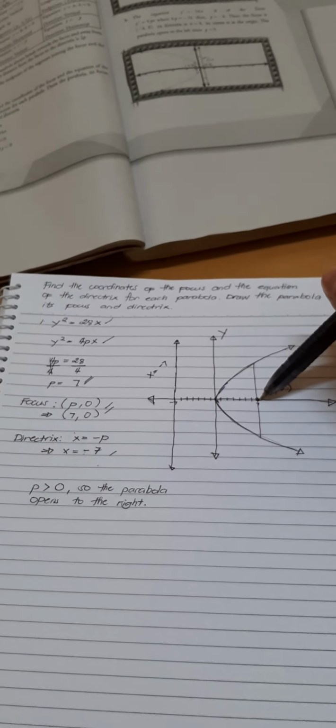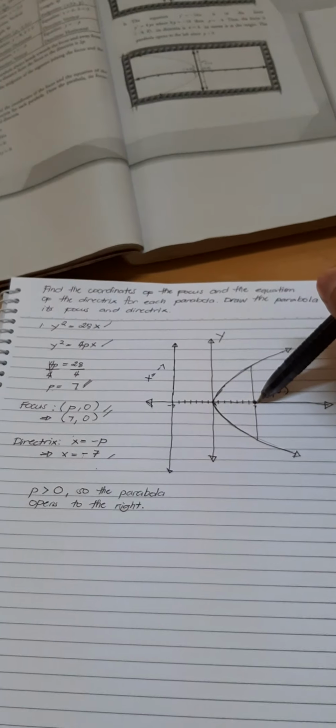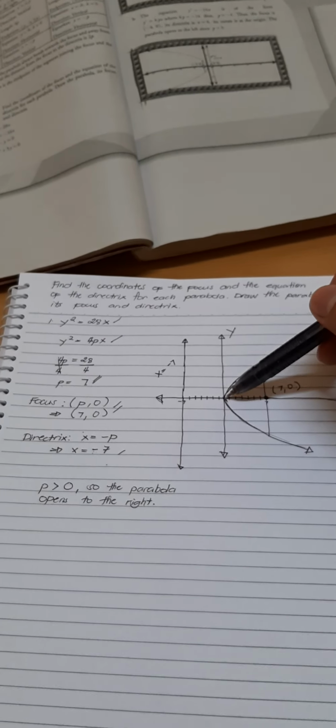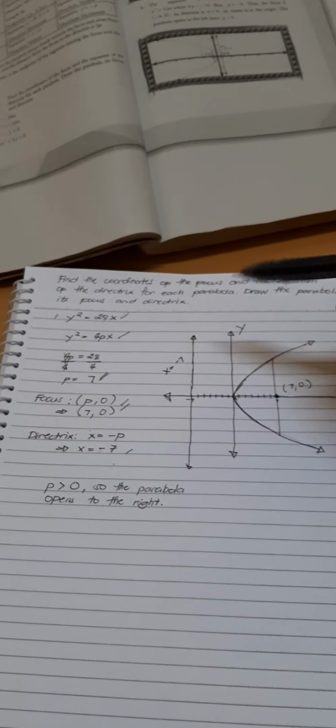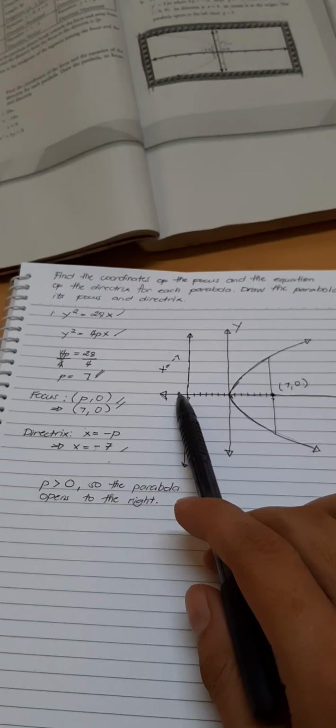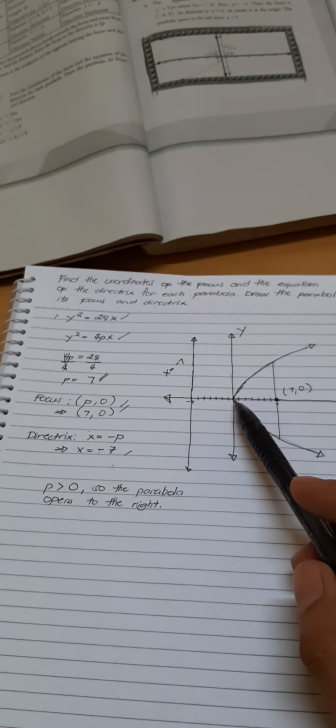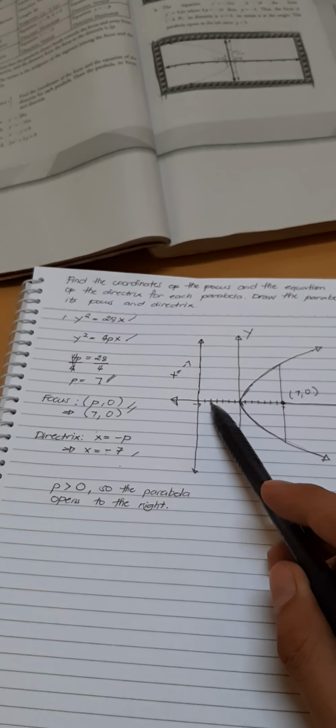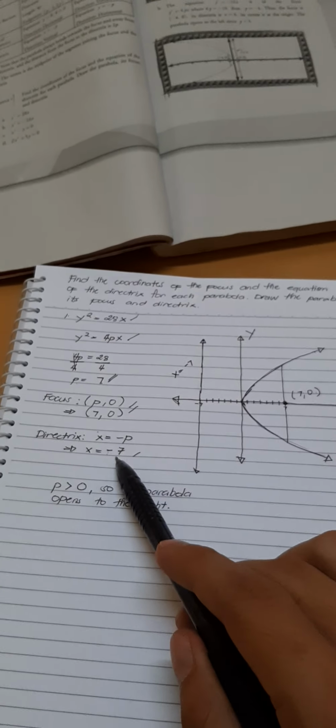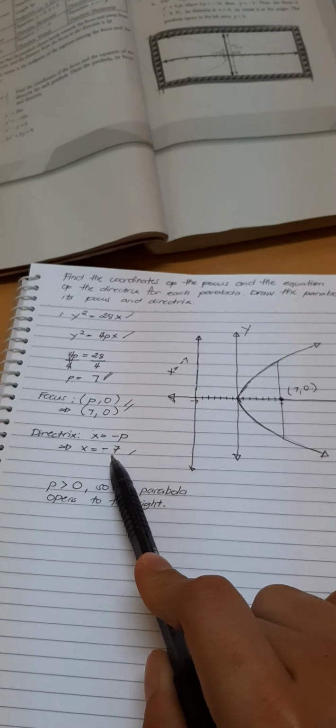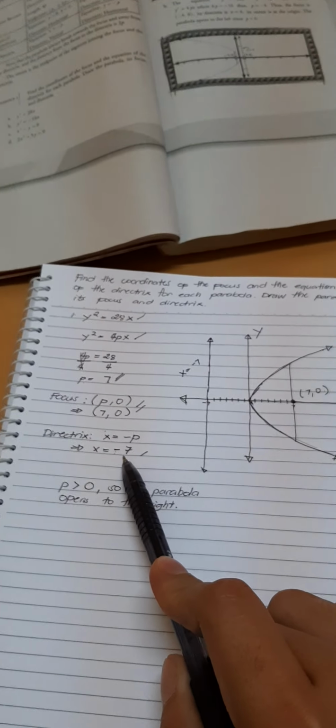Next, from the origin going to the directrix, take note, the opposite side of the vertex is the directrix. So we count 1, 2, 3, 4, 5, 6, 7. Therefore, we have negative 7. Can you follow? Okay, very good.